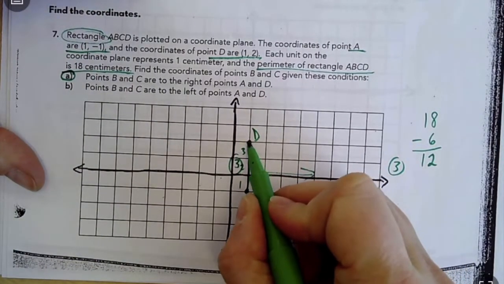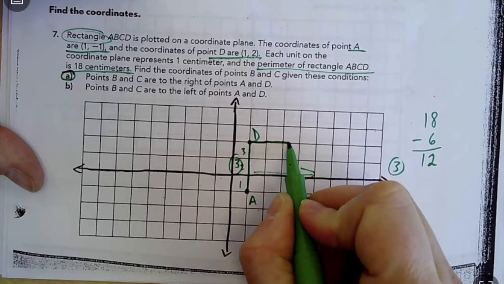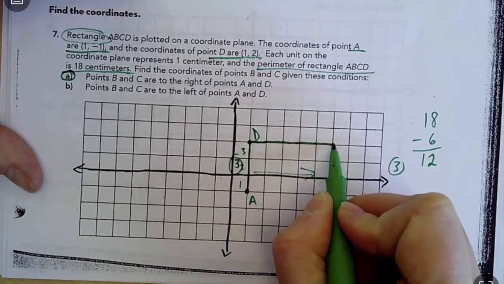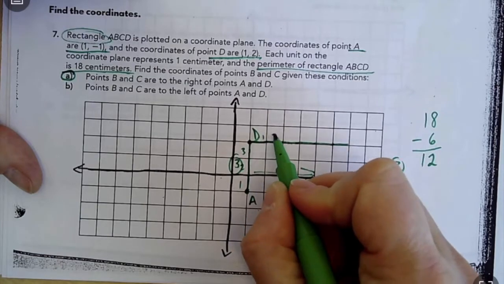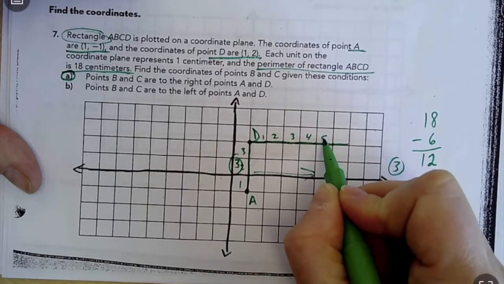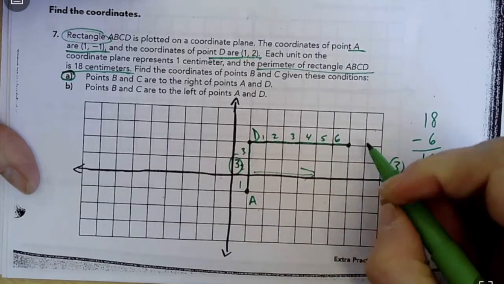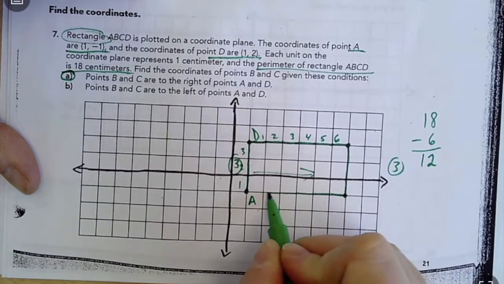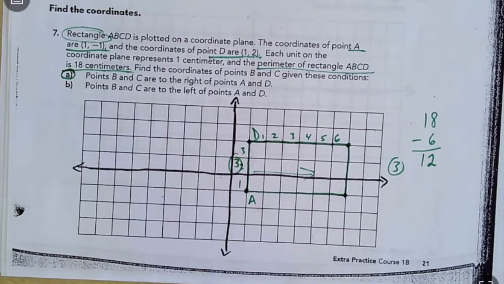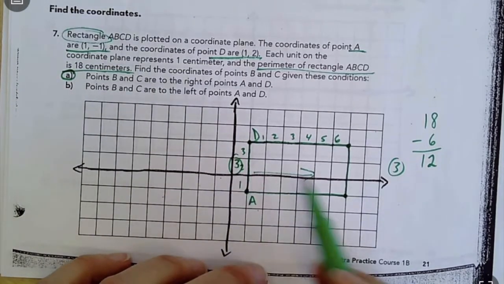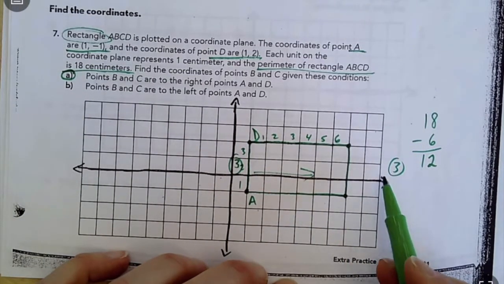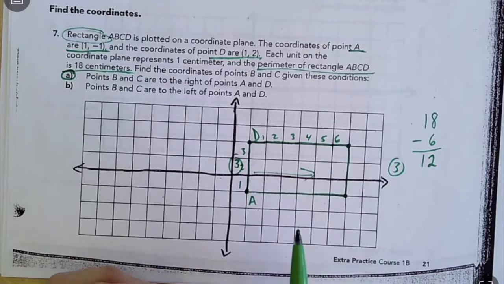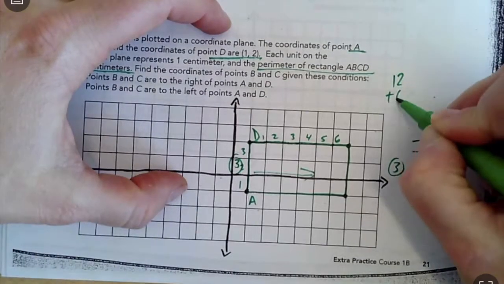So if I go 1, 2, 3, 4, 5, 6, then that would be a point. And I'm going to go down 3. That's a point, and then this should be 6 to come back. Just double checking that that equals 18. 3 and 3 gives me 6, and then 6 and 6 is 12. And then 12 plus 6 gives me 18.